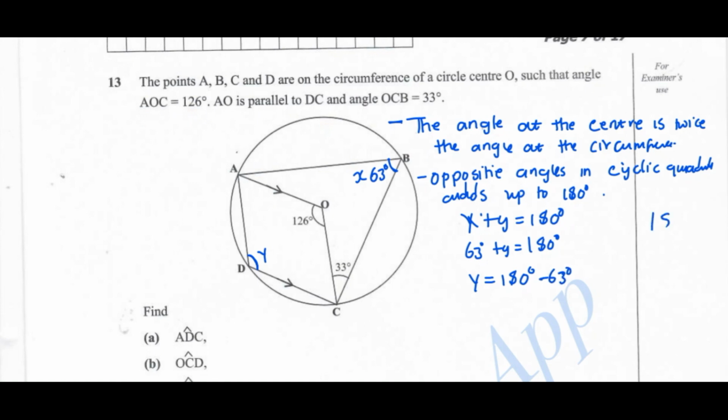180 minus 63. If we borrow 1 from 8, we get 10, and here we have 7. 7 minus 6 is 1. So we have 117 as our final answer for this one.